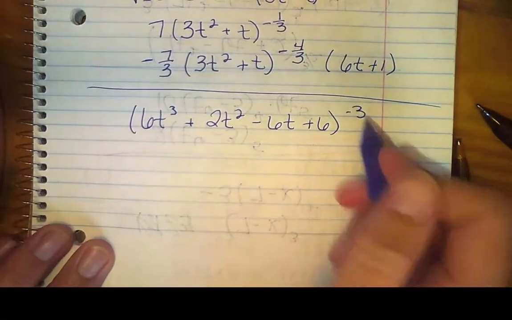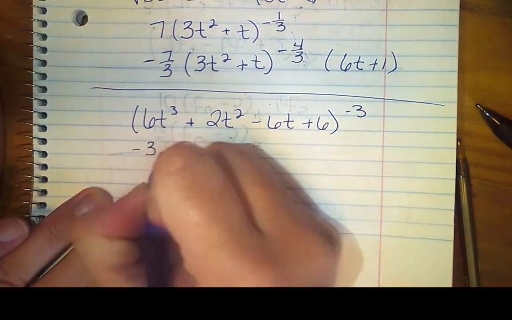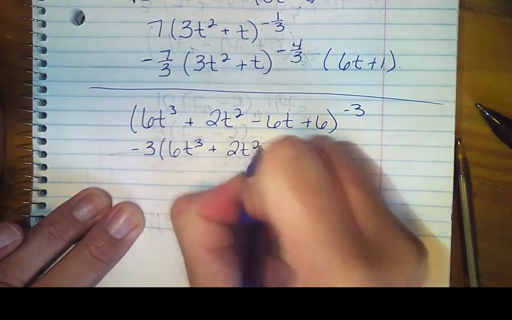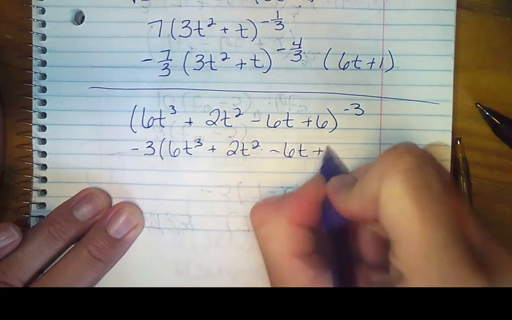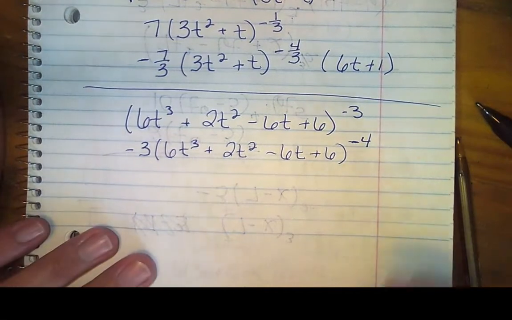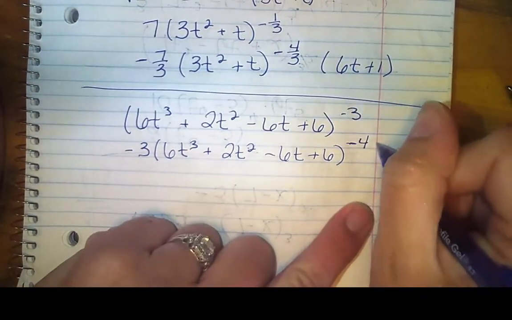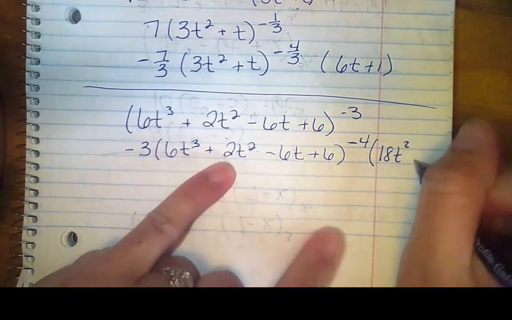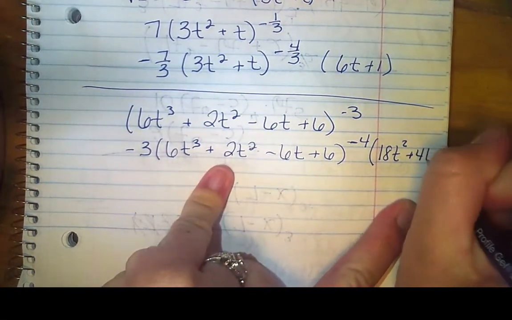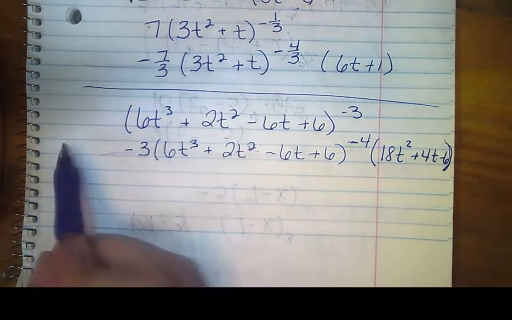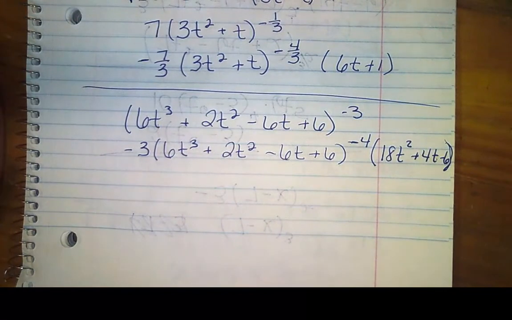Okay, so drop your negative 3 out front times what's sitting there. Drop your exponent by 1, so it goes to a negative 4. Now times the derivative of the inside. So I get 18t squared plus 4t minus 6. Someday I'm going to learn to start writing on this side of the paper. Okay, so you can do that one.